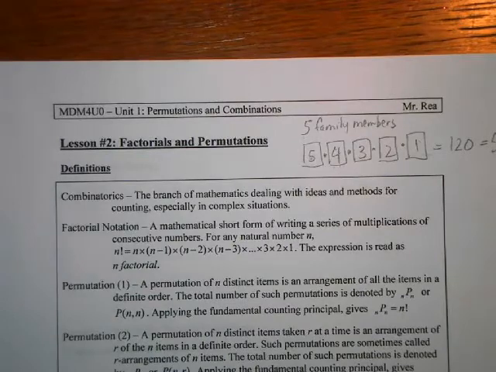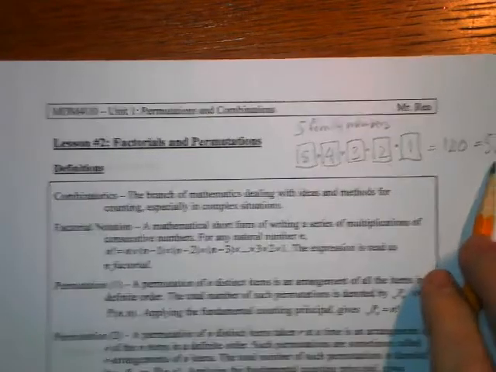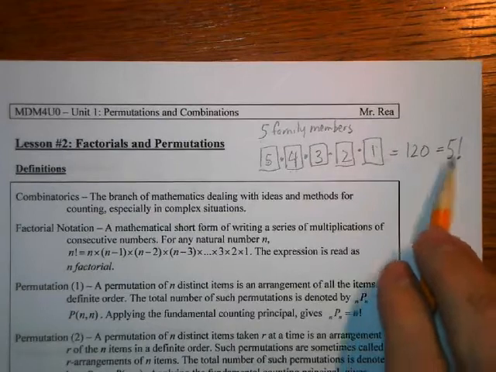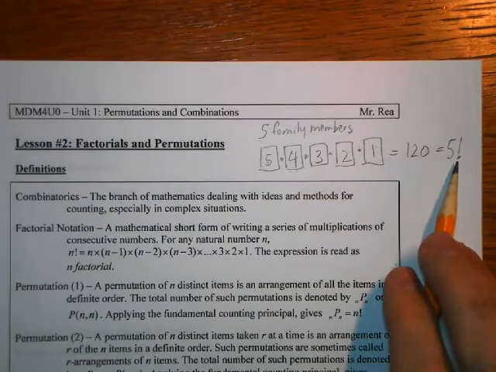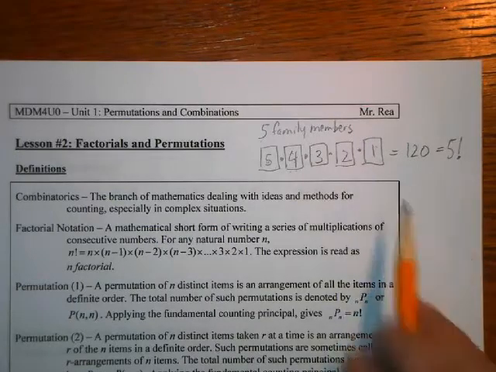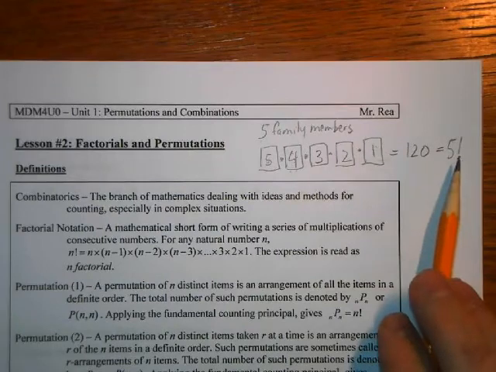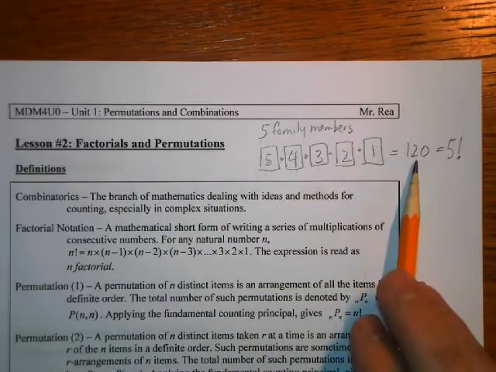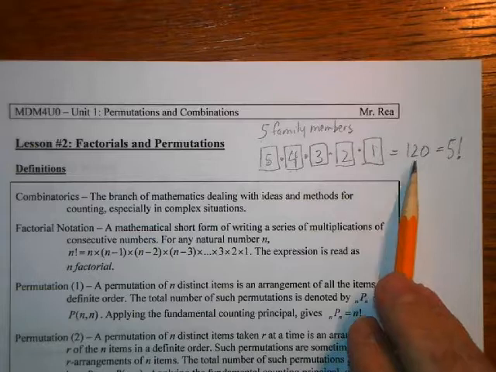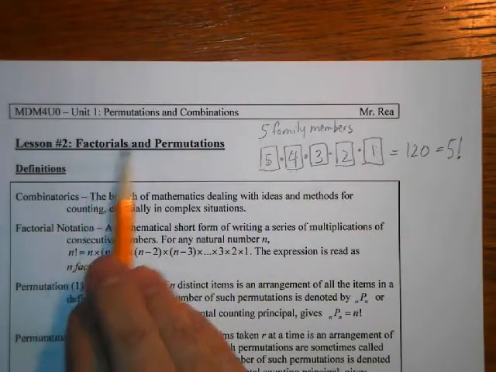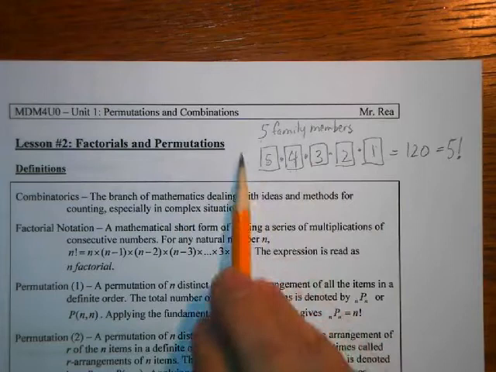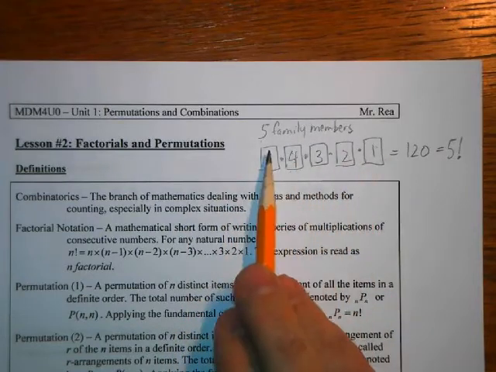The factorial sign looks like an exclamation mark. It's very dramatic looking. But you can actually find this button on your calculator. It's on most calculators now. I don't think I've ever seen one that didn't have it. So you just press the digit 5, then the factorial button, and the number 120 pops up. Okay, so that's basically what a factorial is, and this arrangement would be called a permutation.